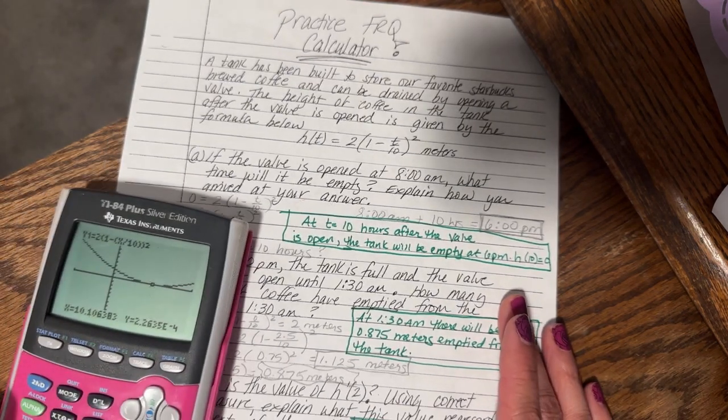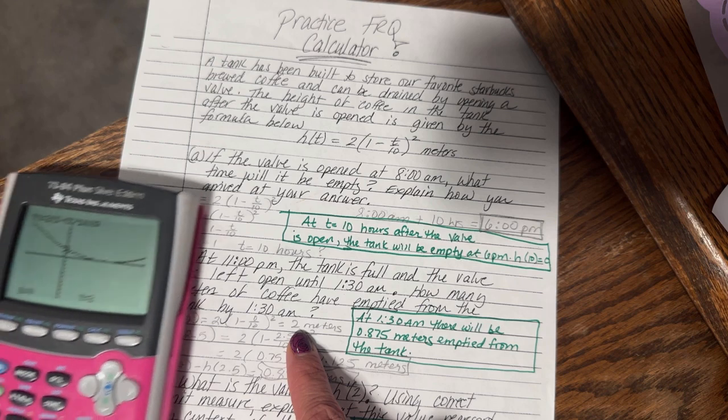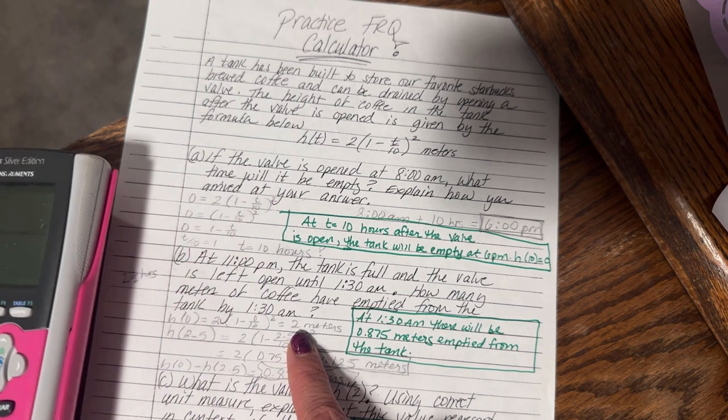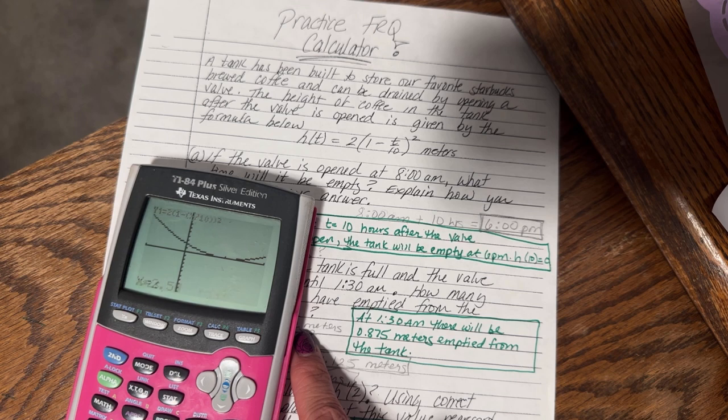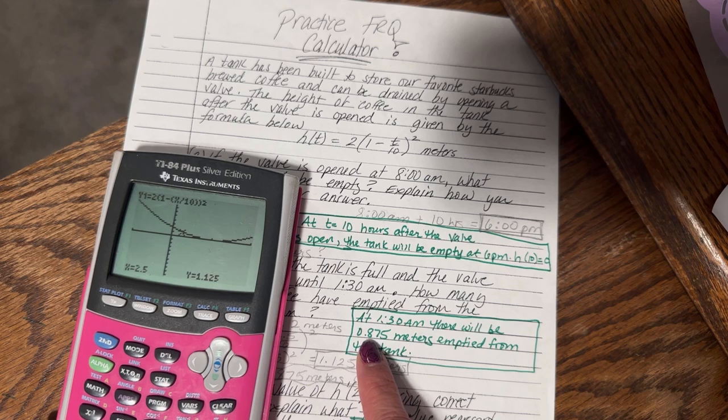So H of 0: I hit second calculate, and I'm trying to find a value, plugging in a 0. I get 2. So there were 2 meters of coffee in the tank at time 0. At 2.5 hours, there were 1.125. Then you subtract them, and that's how you get 0.875. So 0.875 is how much had been emptied.